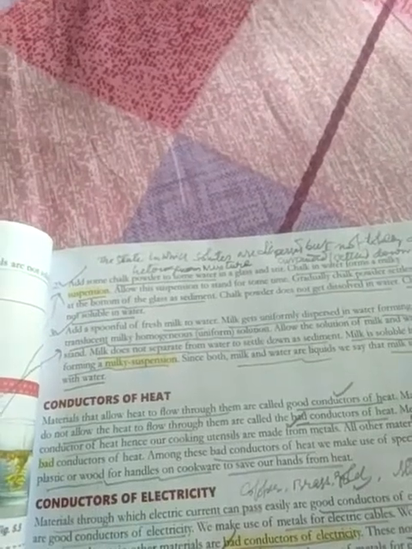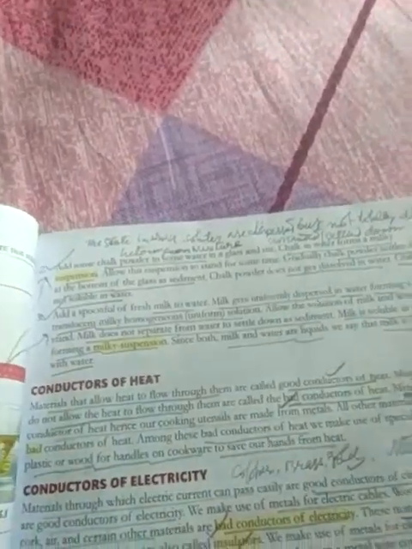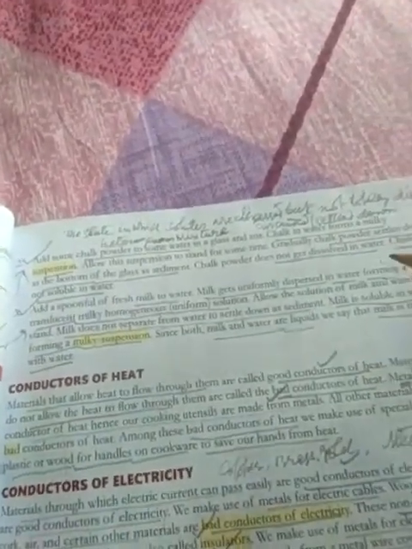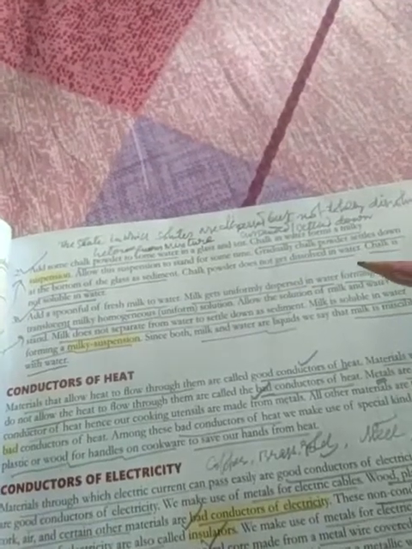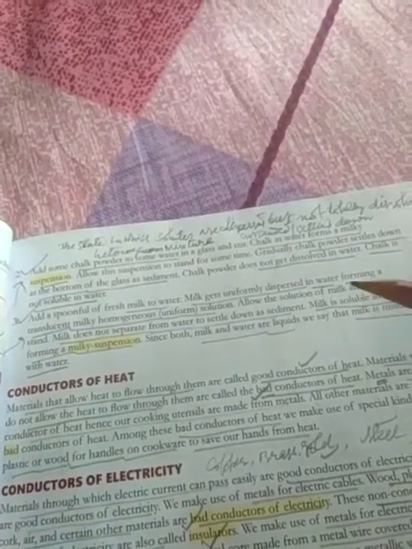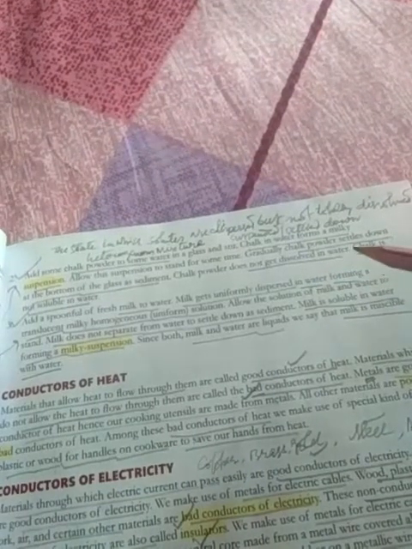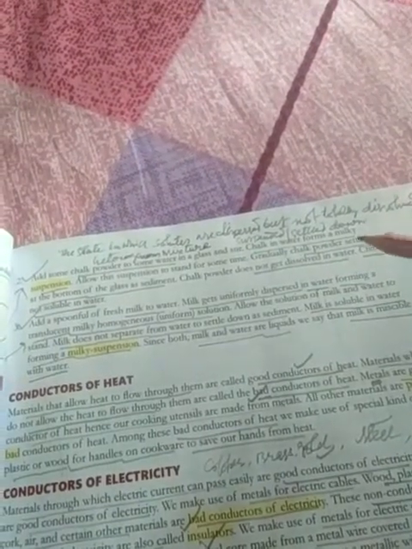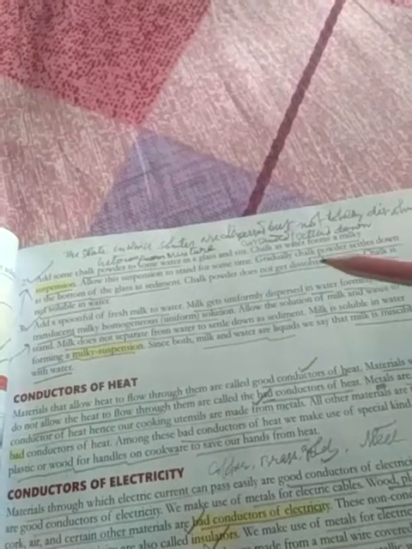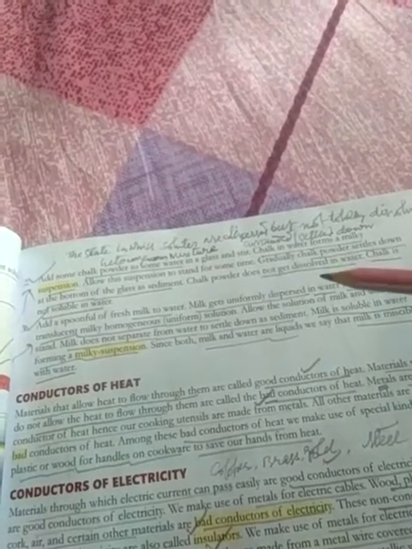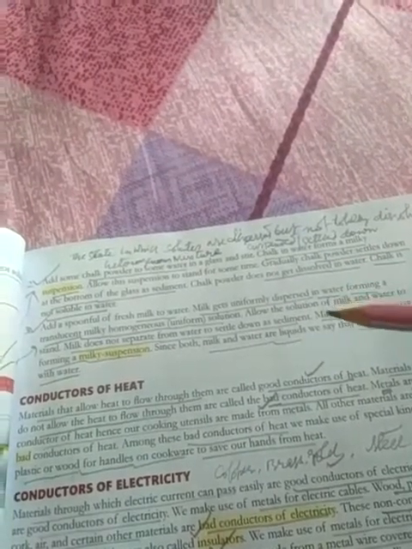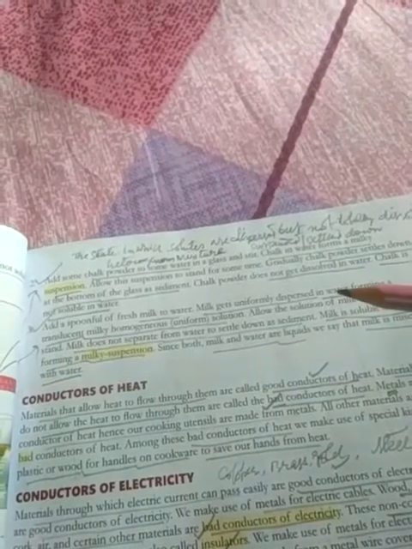Now, what is the meaning of suspension? Suspension is a heterogeneous mixture where the solute does not dissolve, but is dispersed or settled down at the bottom, or we can say suspended.